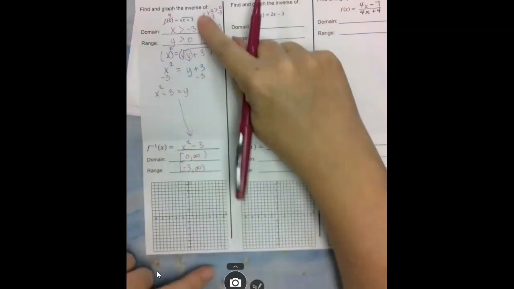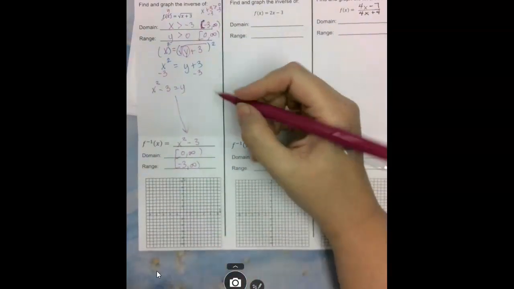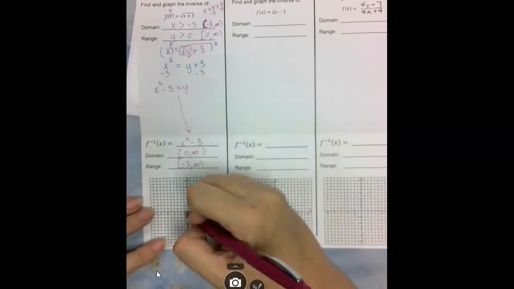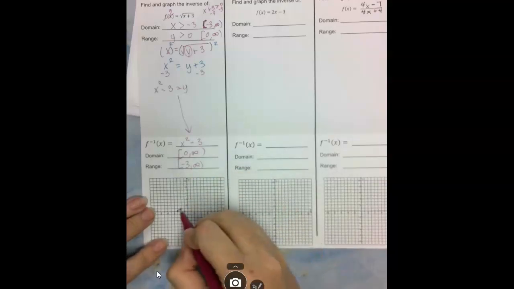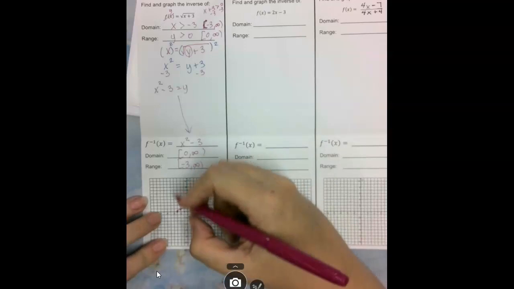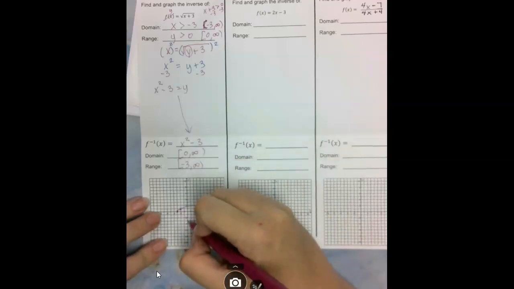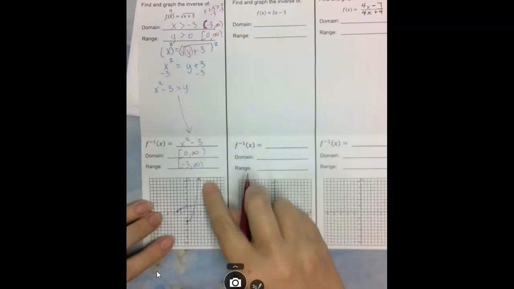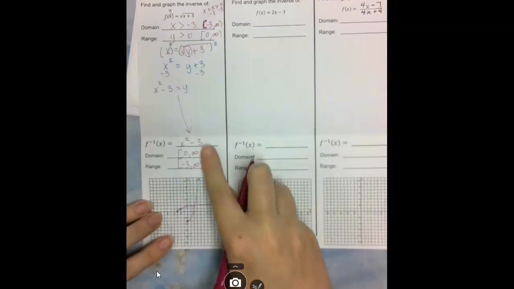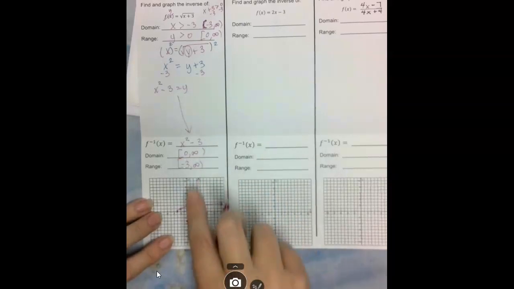Now you can go through and graph both of these. If you need to, make a little table like we did before. I'm just going to real quickly graph these. This one's going to look like this, and this one's going to look like this. This one, I don't have both sides of the parabola because, look, my domain is only from 0 to infinity, so I just get half of it.